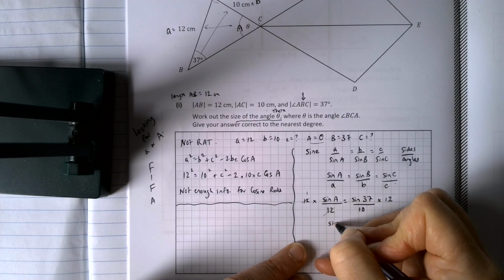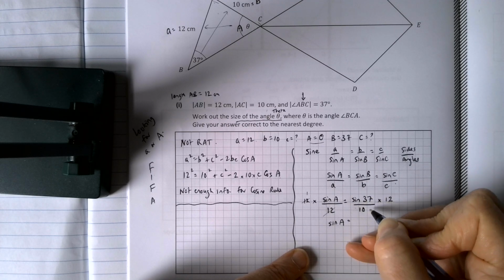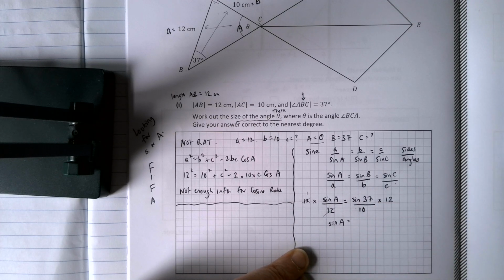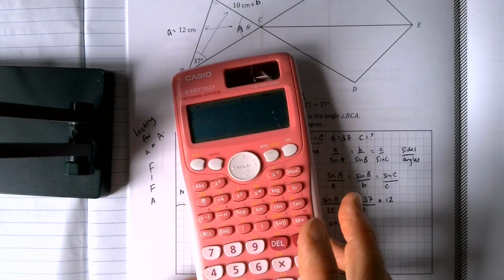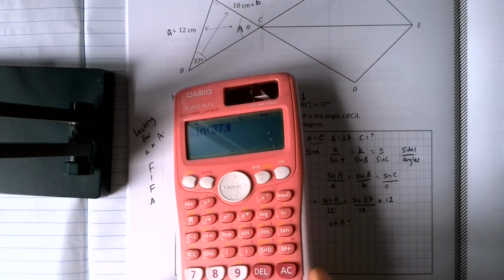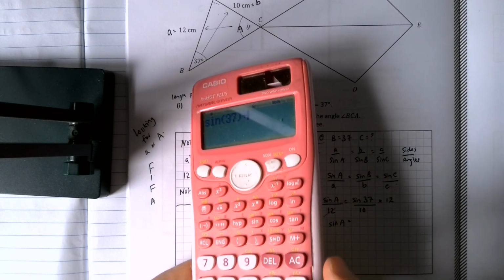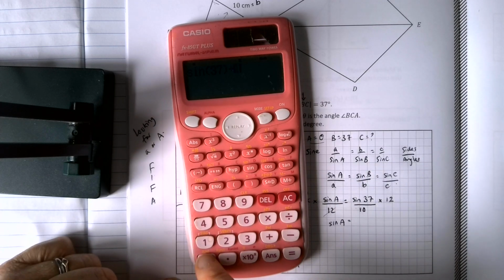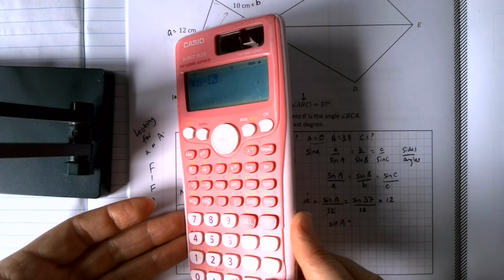So what I have is sine A is equal to sine 37 times 12 divided by 10, or sine 37 divided by 10 multiplied by 12. Let's stick that in here. Sine 37, can you see that? Sine 37 divided by 10 equals, and then multiplied by 12 equals.